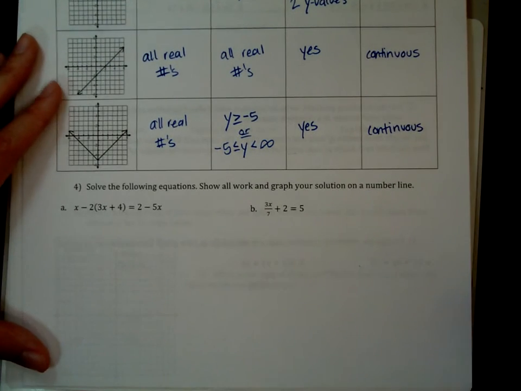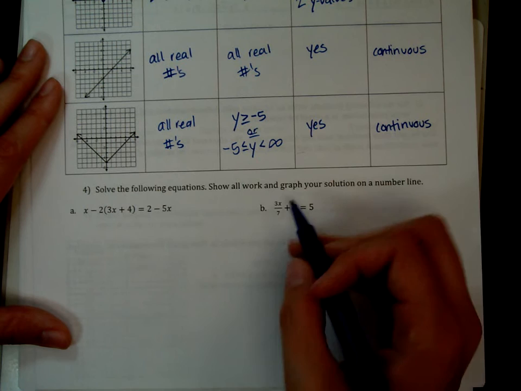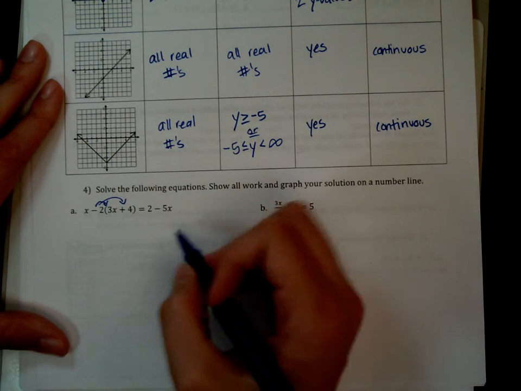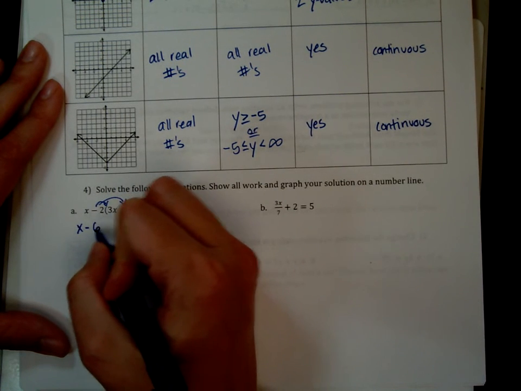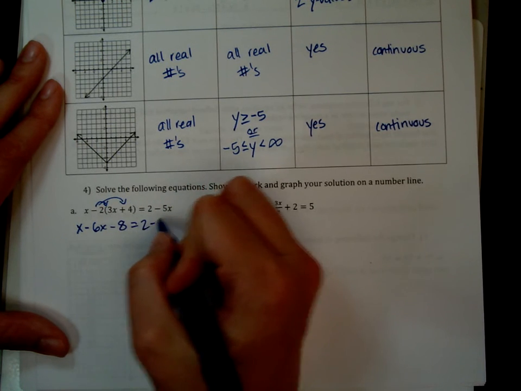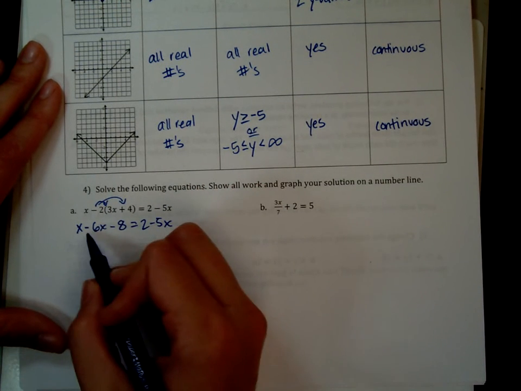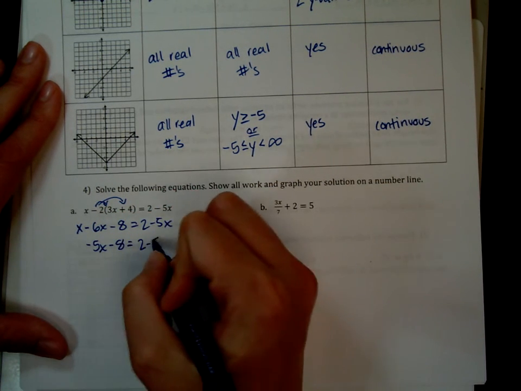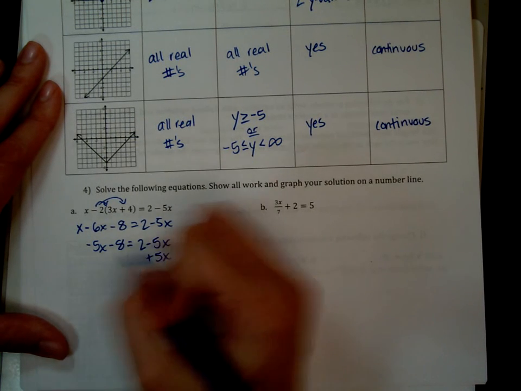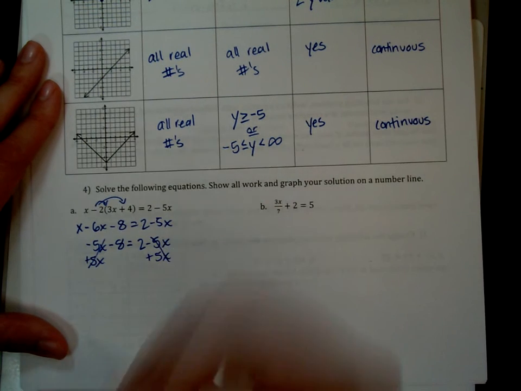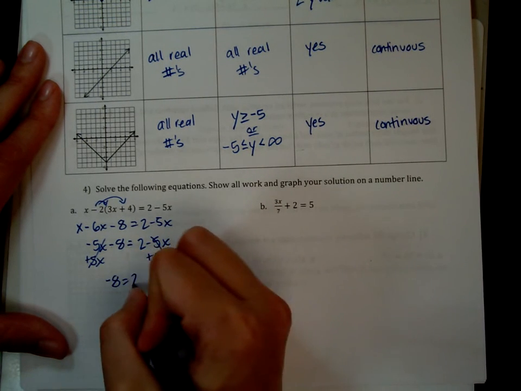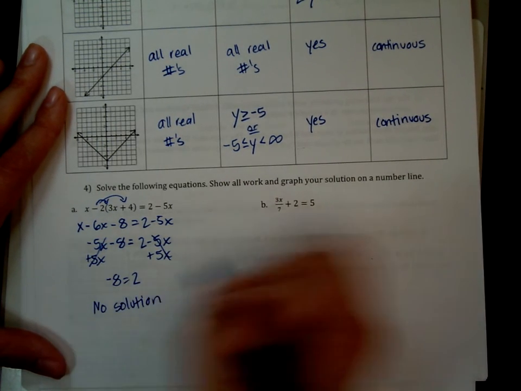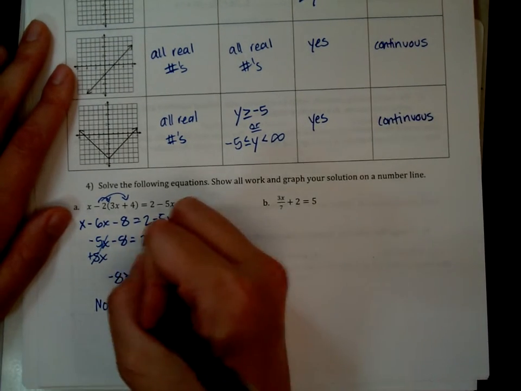Solve the following equations. Show all your work and graph your solution on a number line. So first thing we're going to do is distribute this negative 2. So we get x minus 6x minus 8 equals 2 minus 5x. I'm going to combine my like terms here. x minus 6x is negative 5x. I'm going to add 5x to both sides. I notice that my 5x's cancel out, and I'm left with negative 8 equals 2. This means that we have no solution, because that's not true. Negative 8 cannot equal 2, so that means no solution.